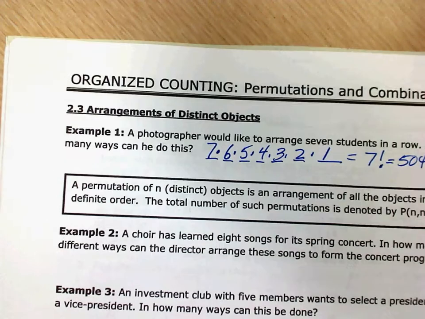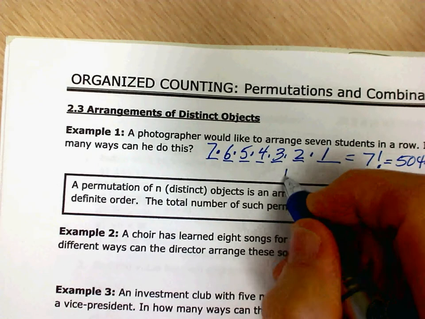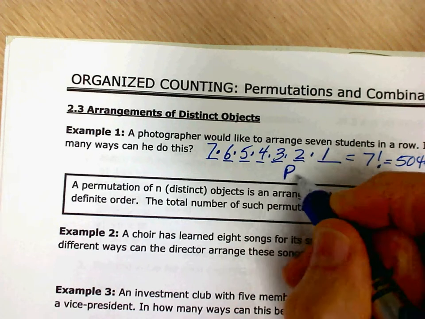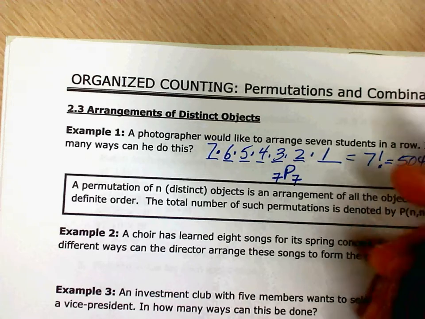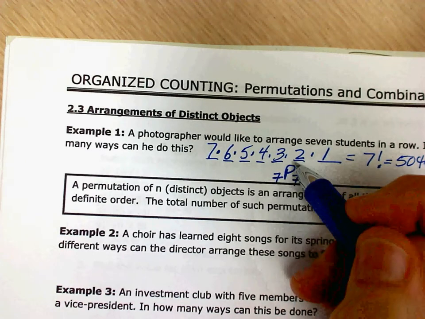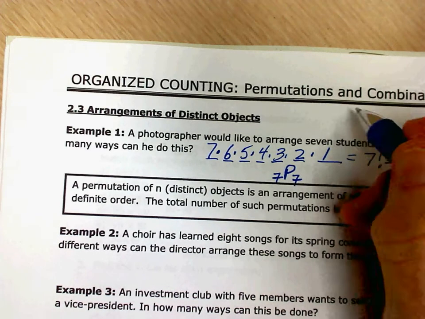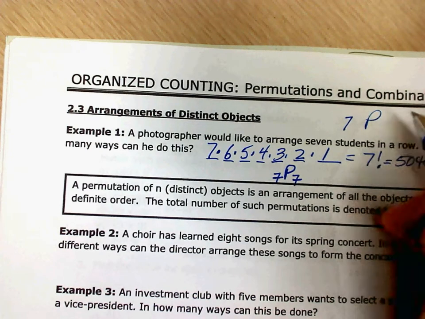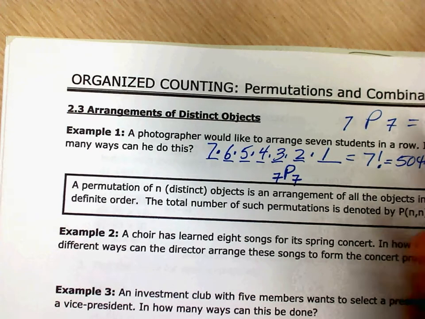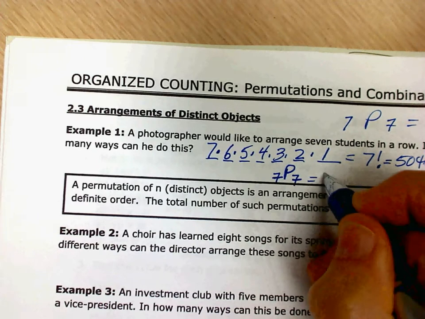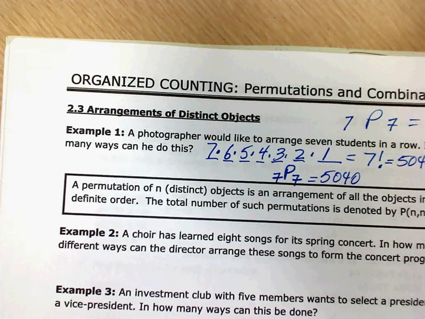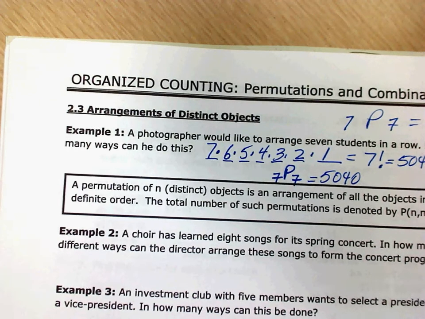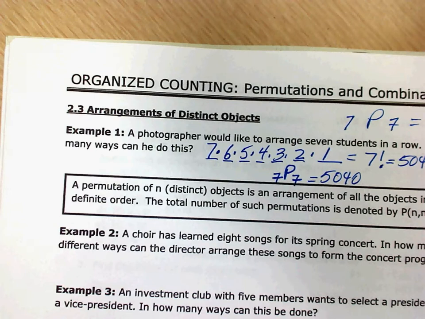Now, what we're doing, there's a permutation button on your calculator. We're arranging 7 things out of 7 things. So can you just get used to that permutation button? I know I have to go 7 permutation 7 equals. Just type that into your calculator and you tell me what you get. Punch that in your calculator. I just want to make sure you're comfortable with that button, because you won't survive the next test without it.